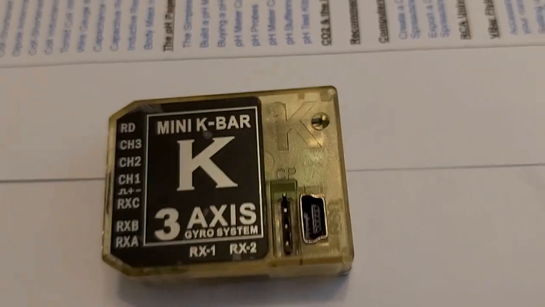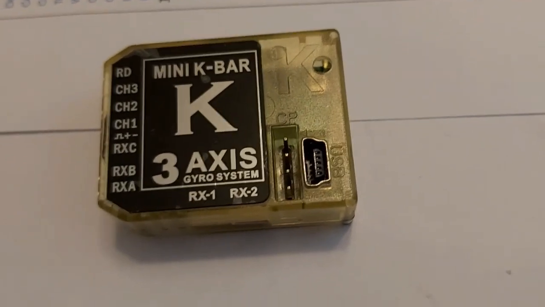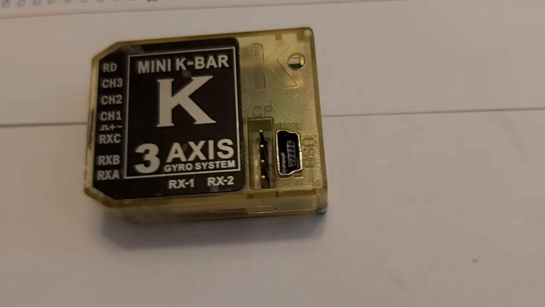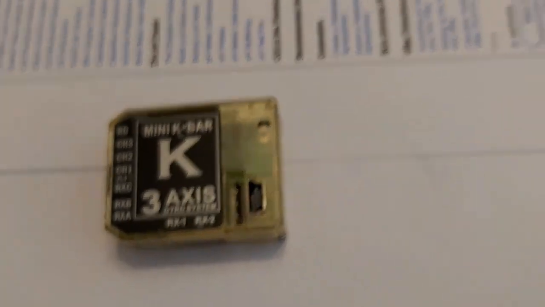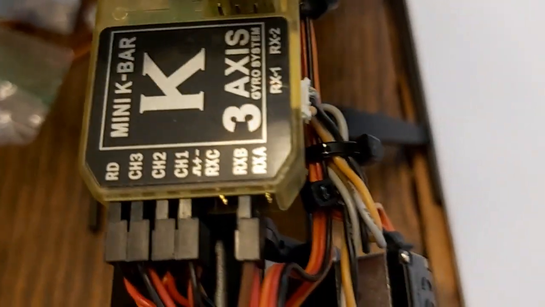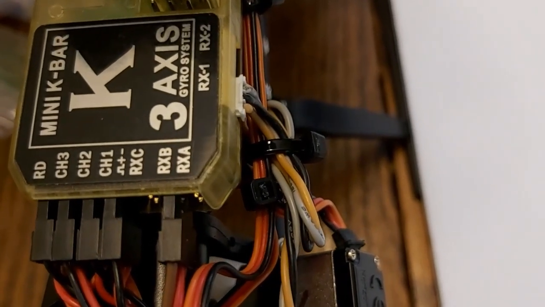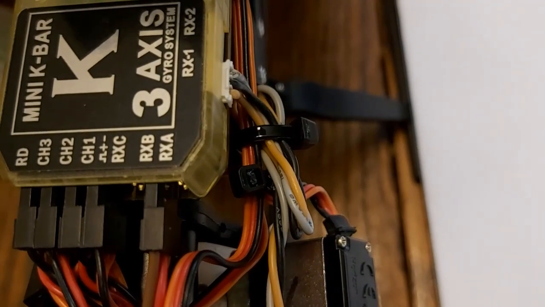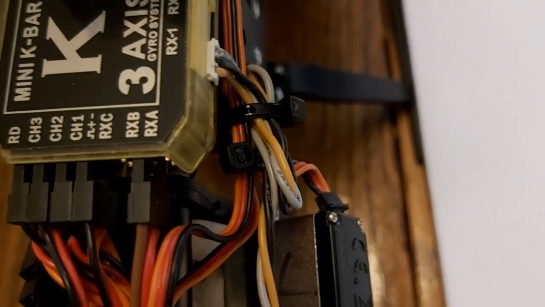And so here we're looking at a mini KBar right now, and you see the standard channels on there. In particular, what we're going to be working with is the RxA and the RxC on it. When we look at a standard helicopter setup right now, you can see how I have it set up just for a regular flight, where the rudder and the 3 swash servos, and then my ESC is going into RxB. So that's why I'm using RxA and RxC.